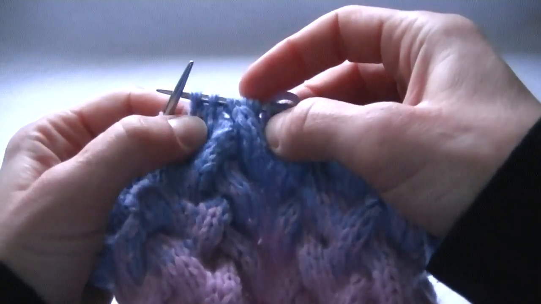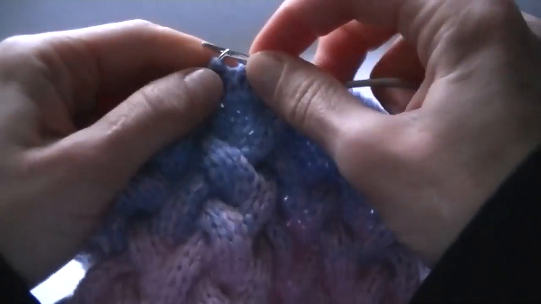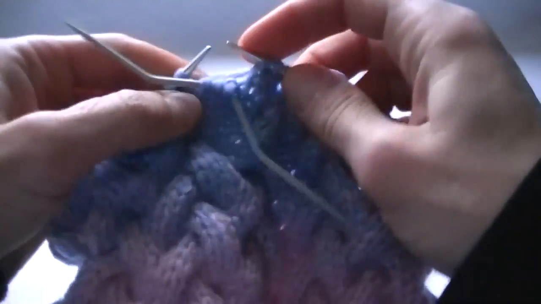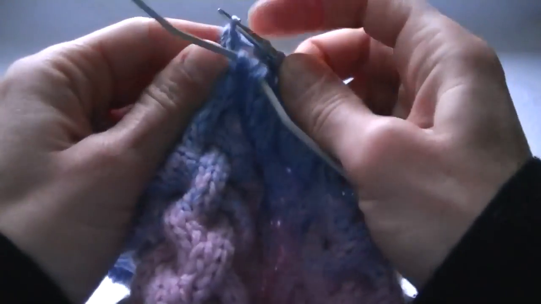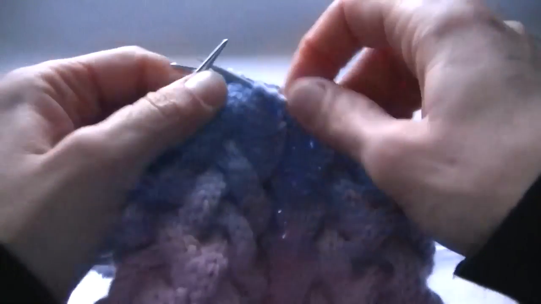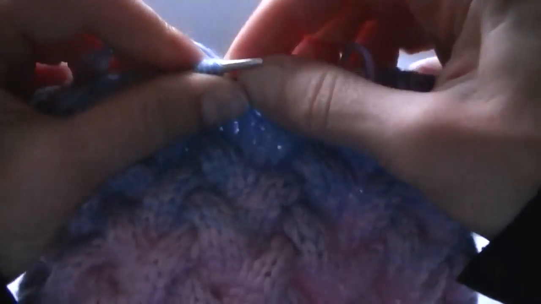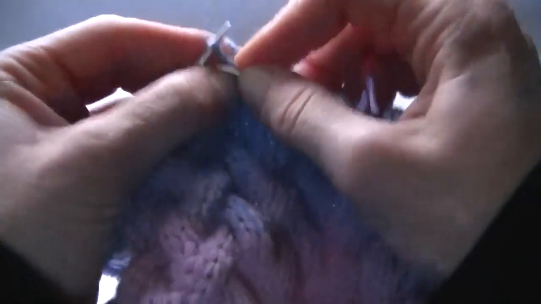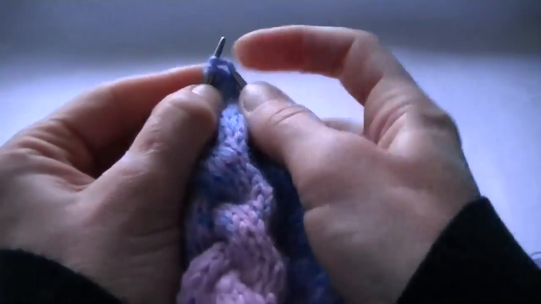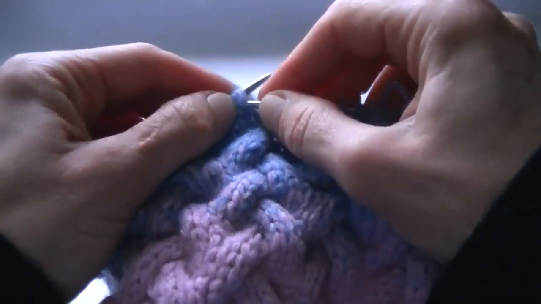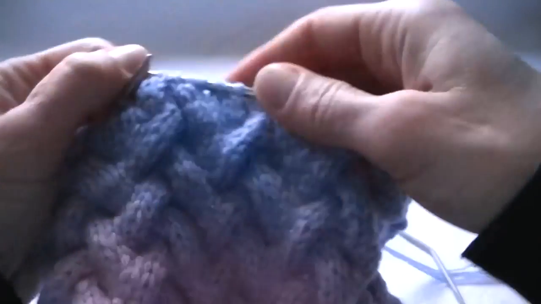Now you cast off like that till the end of the row. Again leave 3 stitches in front of the work. Cast off 3 next. 2 together. Cast off them. And 1 knit. Return. Knit also 2 together. And 1 knit. Again 2 first stitches together. Cast them off. Done. And one knit. Knit like that till the end of the row.